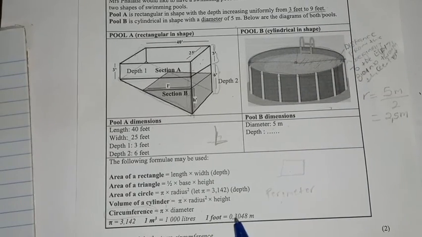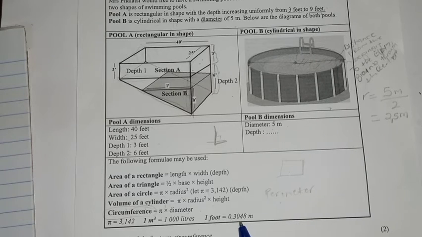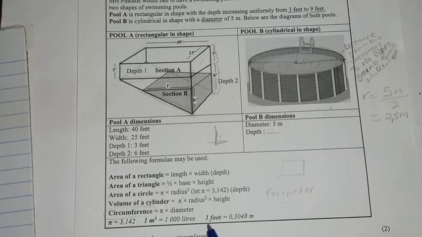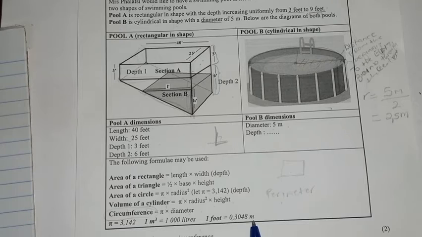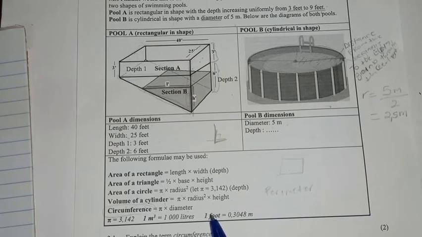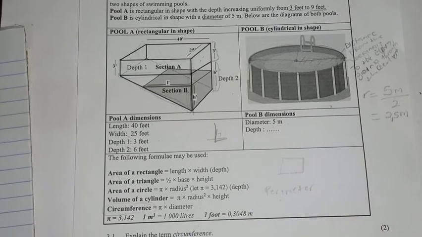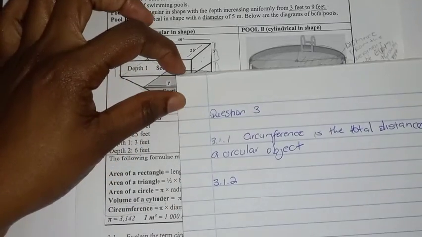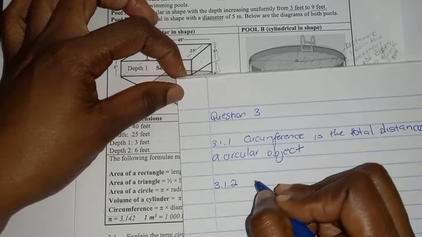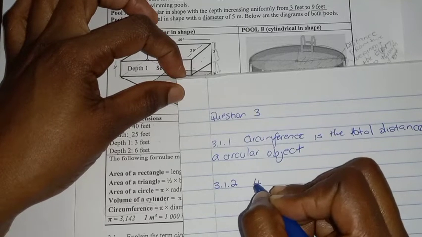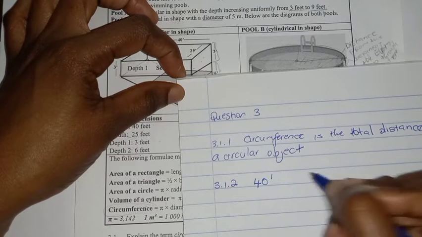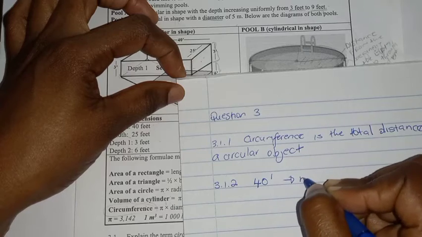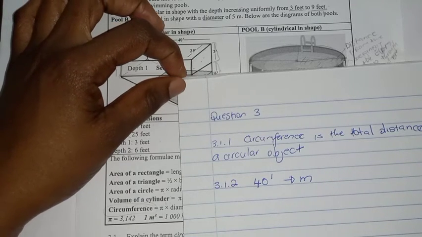And then we come here. 1 foot is equal to 0.3048 meters. So if I have feet, I can change them to meters, and if I have meters, I can change them to feet. So how do we use this? Before I answer any conversion question, I always write the one that they said: there's 40 feet and they want me to change it to meters. For my convenience, I write that.